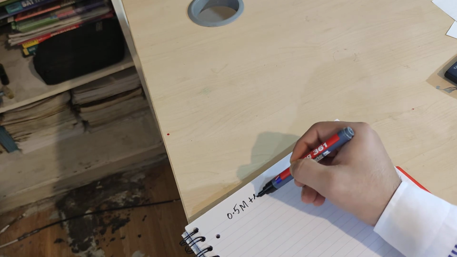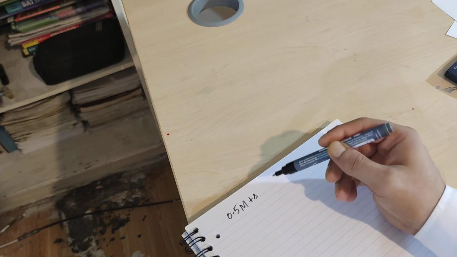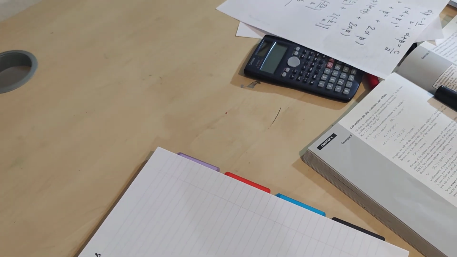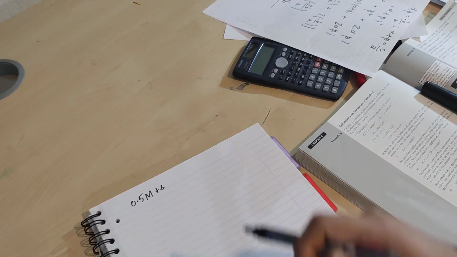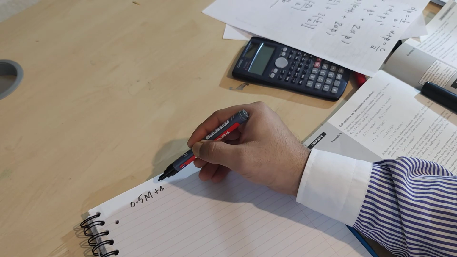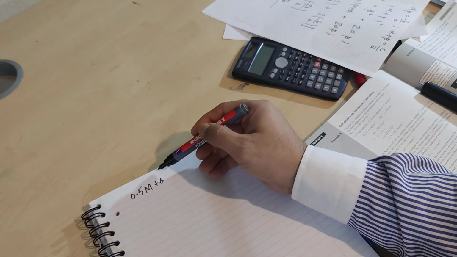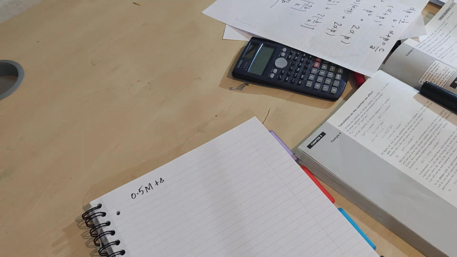And if you don't ignore 0.5 mole per S, then you'll have to do all of it. You'll have to plug it into the quadratic equation. But if you want to make your life easier, then just ignore the S, and you won't have to use a quadratic formula anymore.